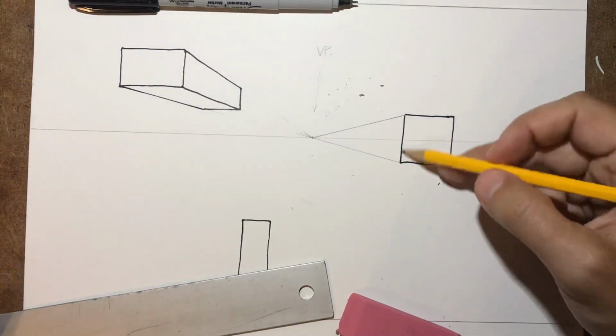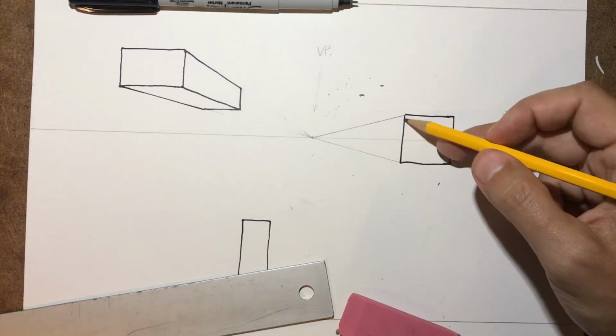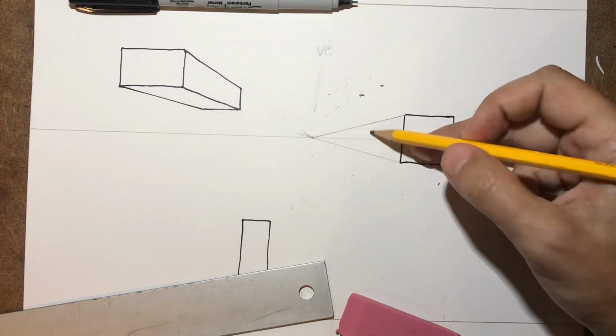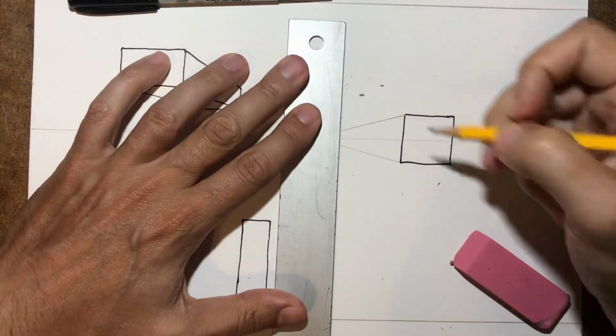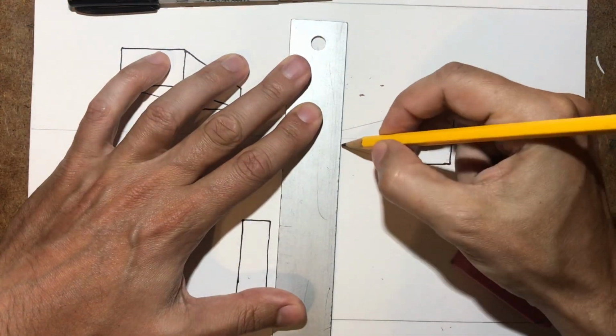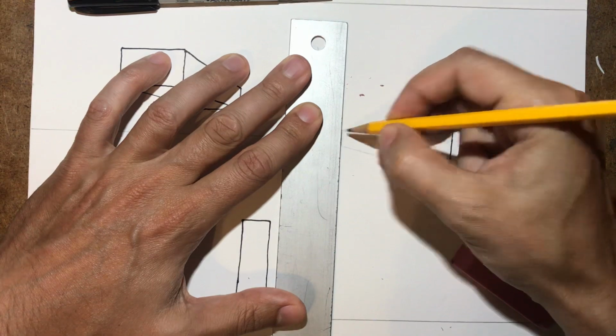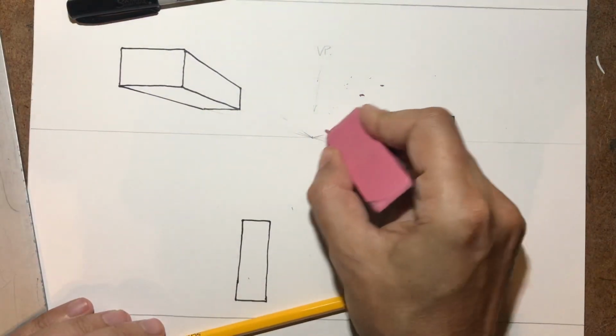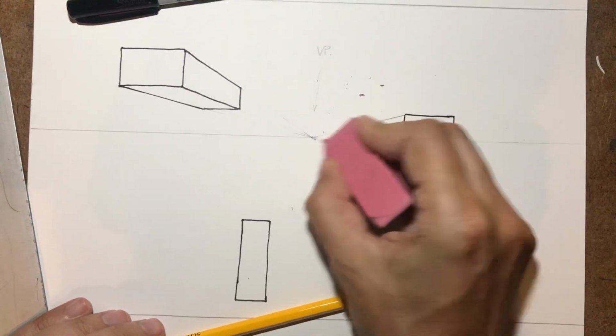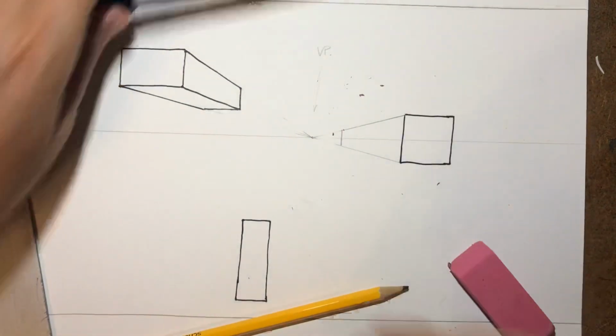Now, because this is only one line, it's only a vertical line between these two orthogonals. All I have to do is somewhere along the way, draw a vertical line and then erase the extra lines that I don't need.